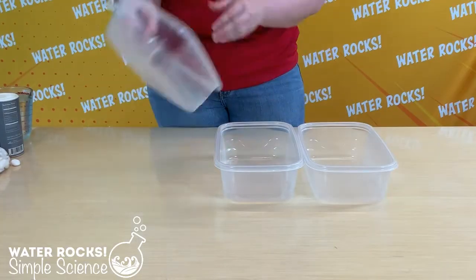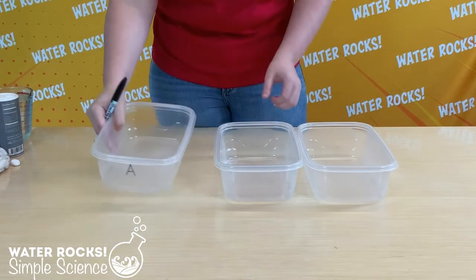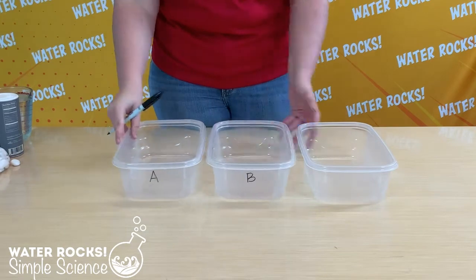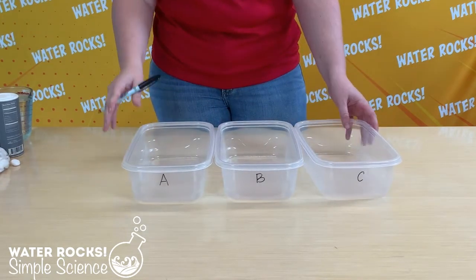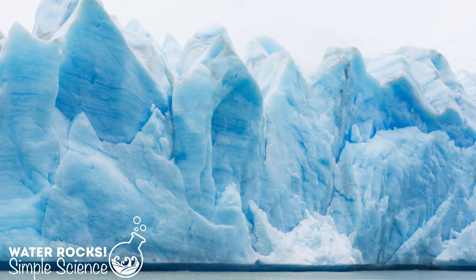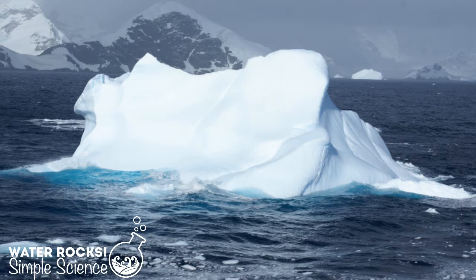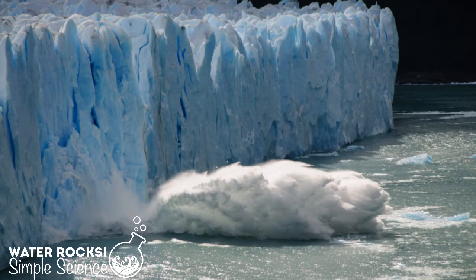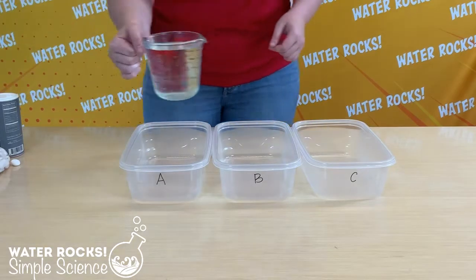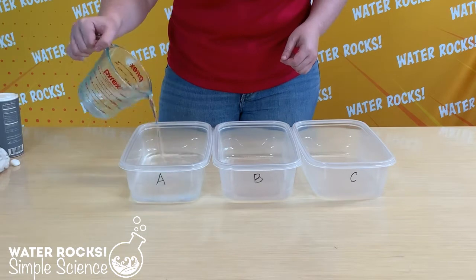First, we're going to label our clear containers with our dry erase marker, A, B, and C. Container A will represent a glacier, which looks like this. Container B will represent an iceberg, which looks like this. And container C will represent glacial calving, which is when a piece of ice breaks off the end of a glacier. Then, we will add 2 cups of water to each container.